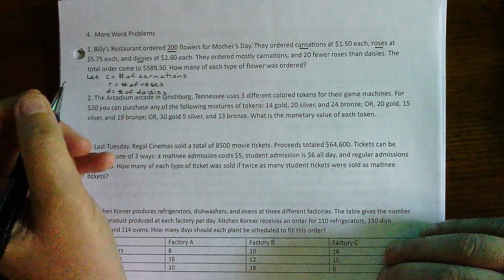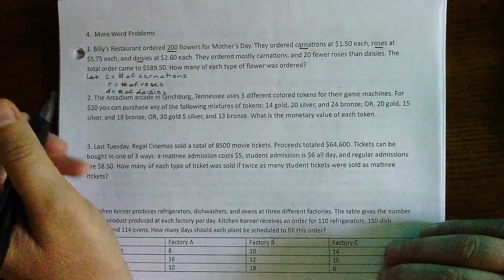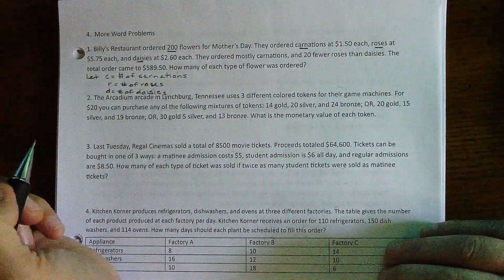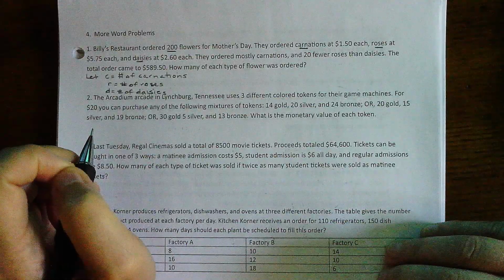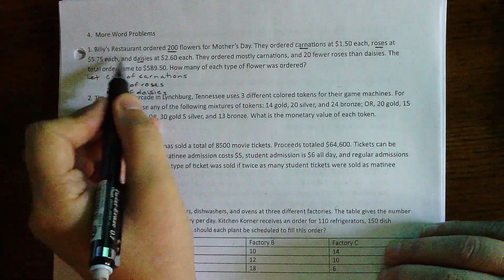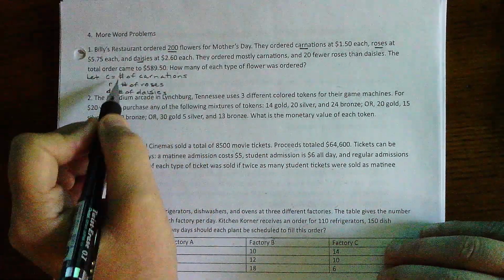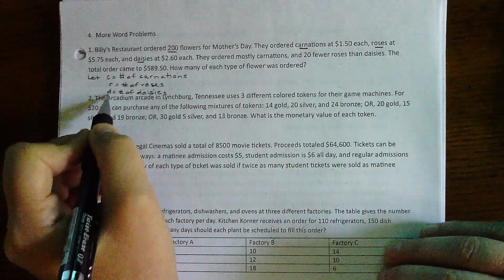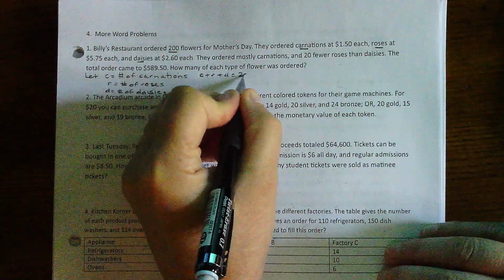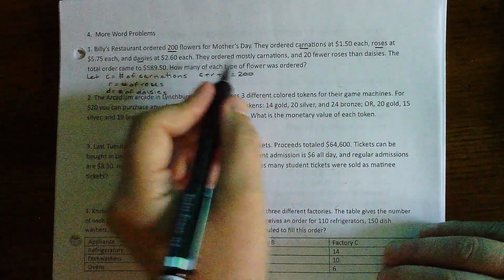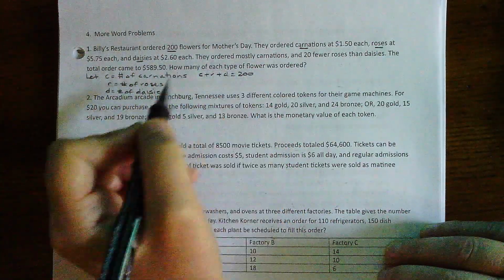Now, to me, two of the three equations are easy because I have totals. The third one is going to be a little trickier. Okay, so they ordered 200 flowers. Well, we know that this is flower, flower, flower. So C plus R plus D would equal 200. So anytime you're given a total, this is a total flower equation.